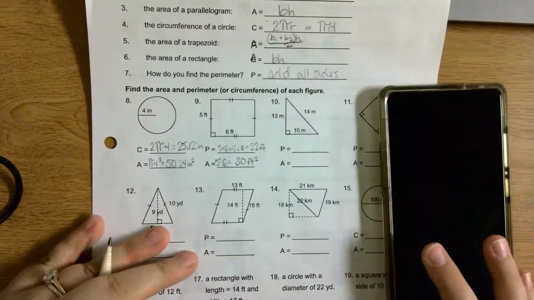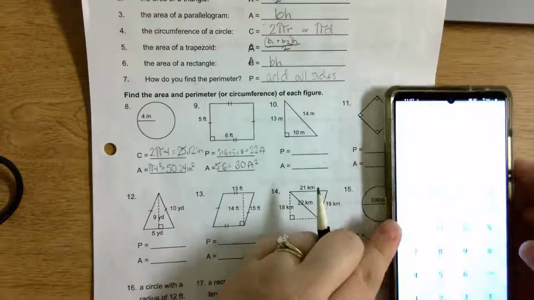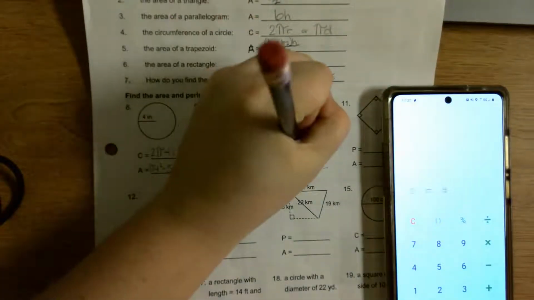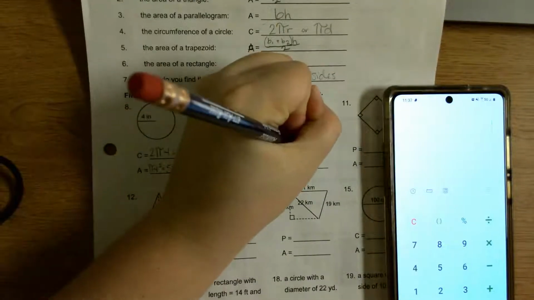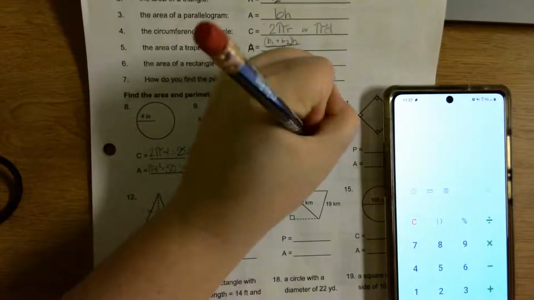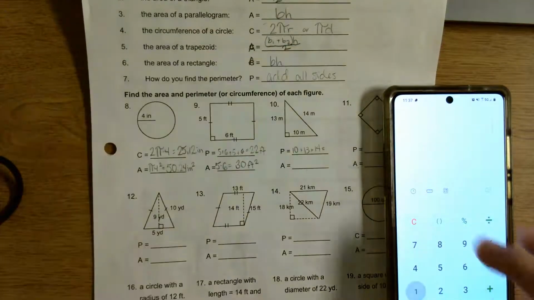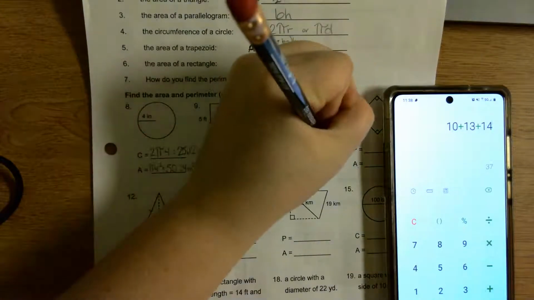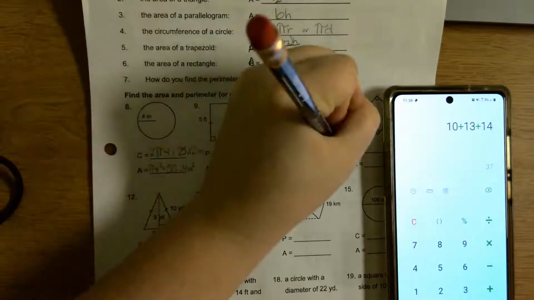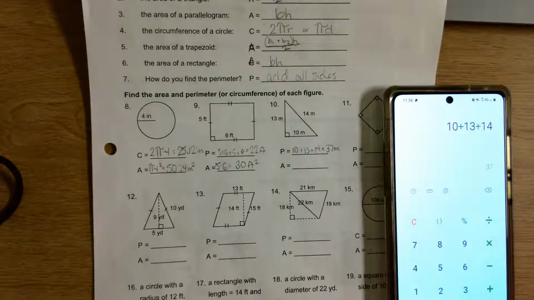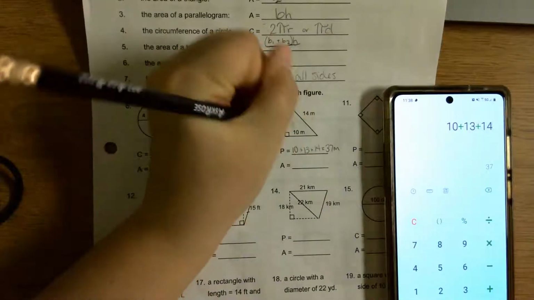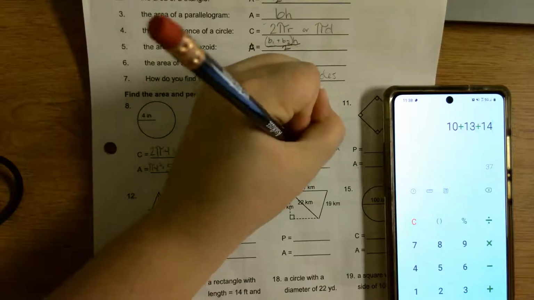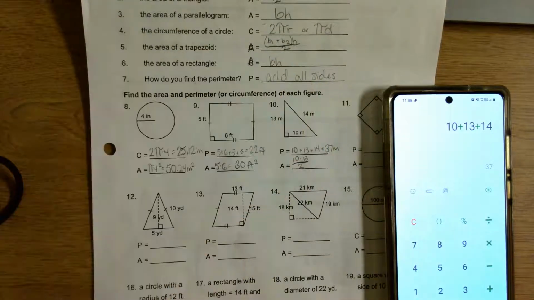Area of a triangle, base times height divided by 2. Now, if I'm looking at the perimeter first, I'm going to add 10 plus 13 plus 14. 10 plus 13 plus 14 is 37 meters. All right, area. 10 is our base times our height of 13 divided by 2.